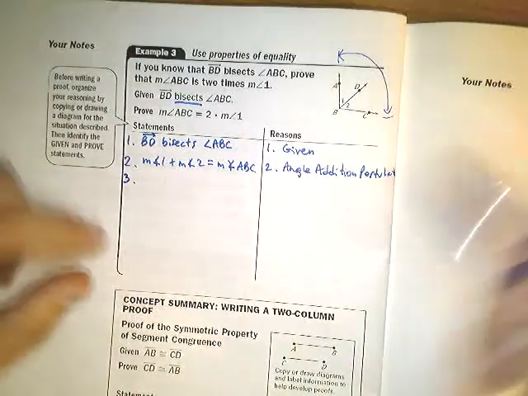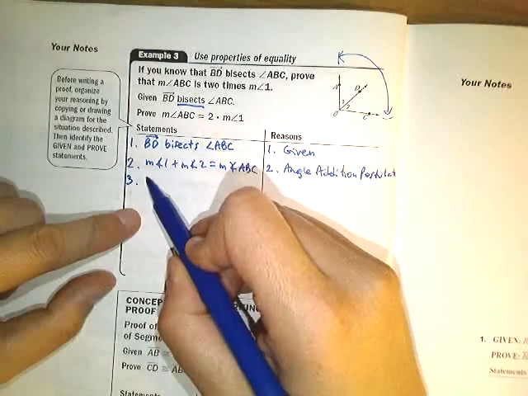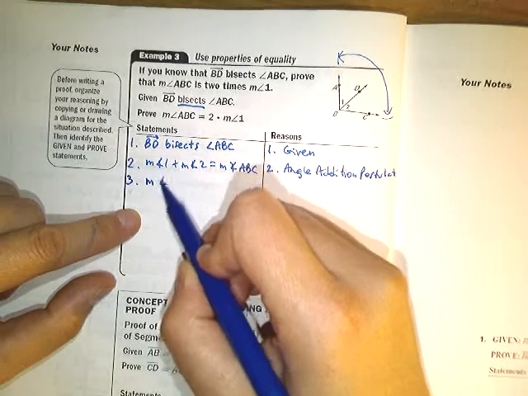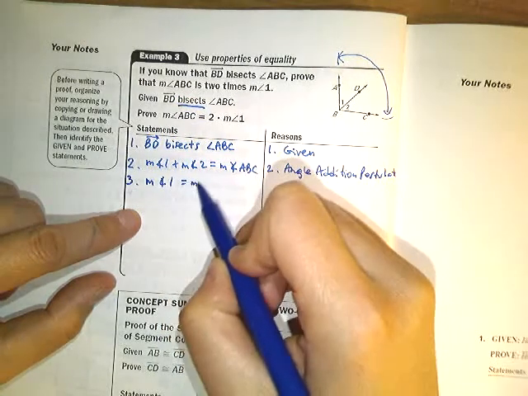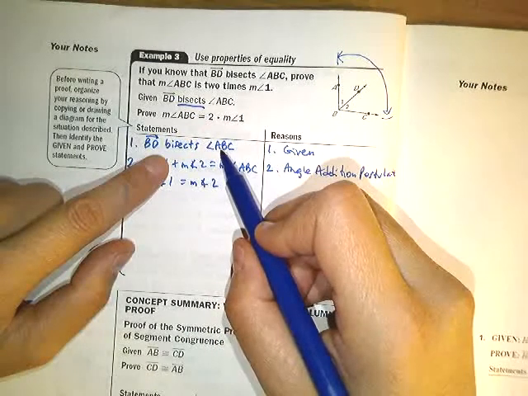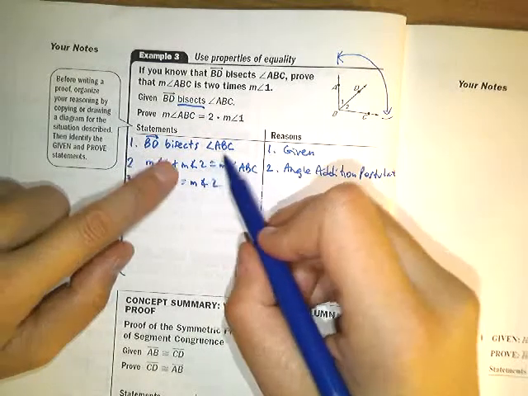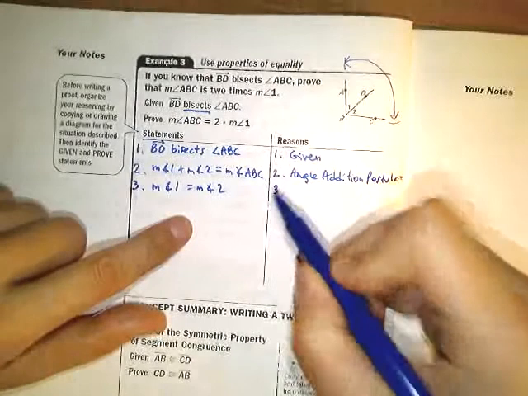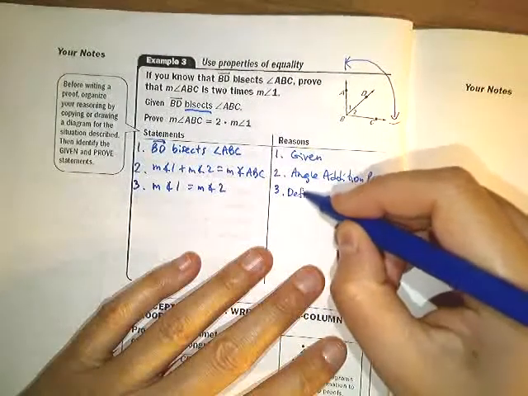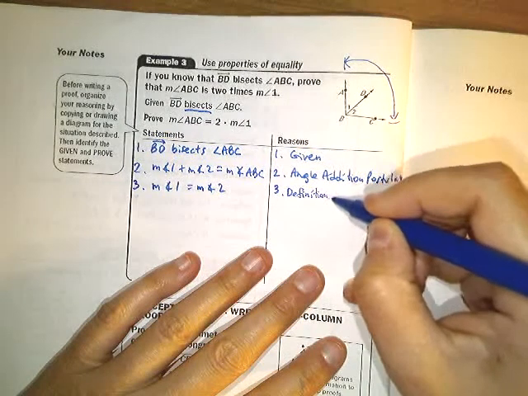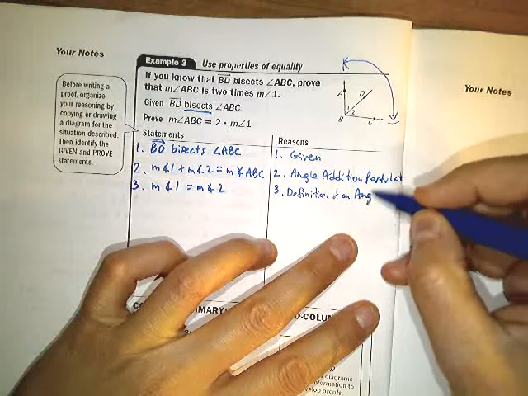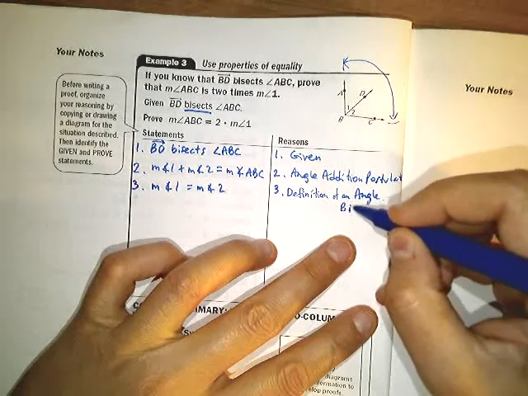So I'm going to say that the measure of angle 1 equals the measure of angle 2 because we had an angle bisector up here. So I'm going to say because of the definition of an angle bisector.